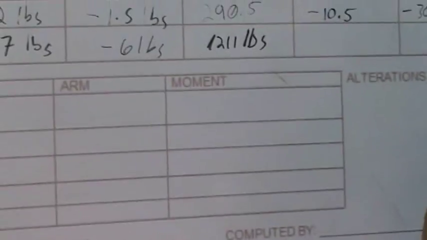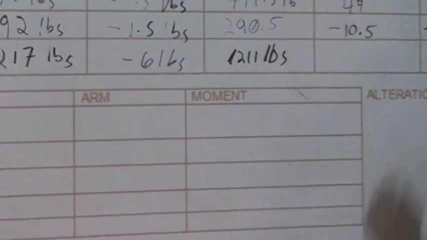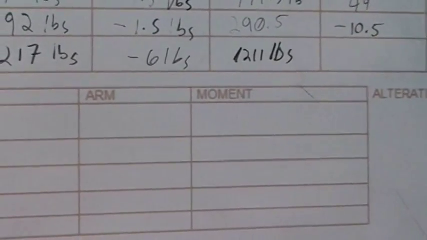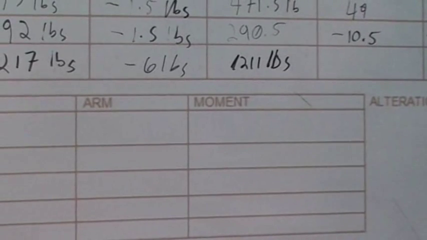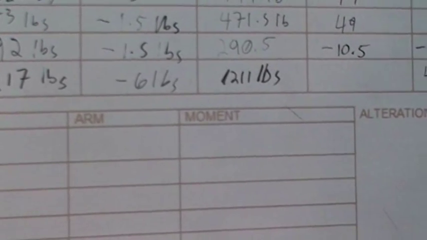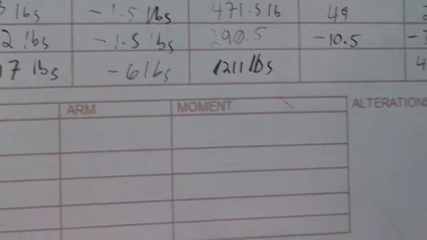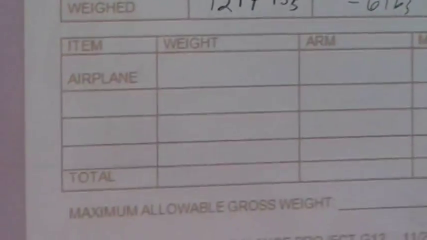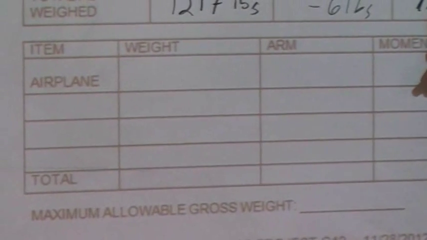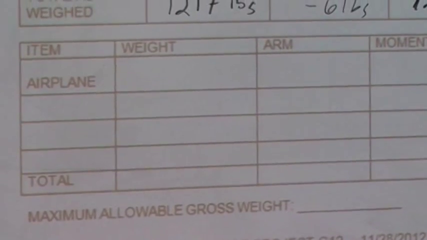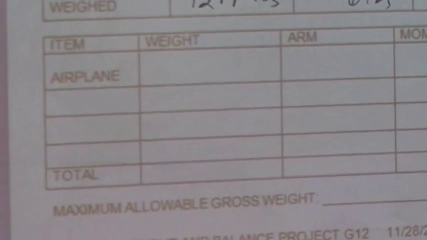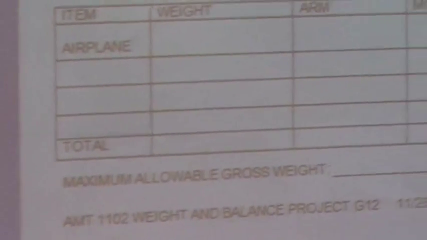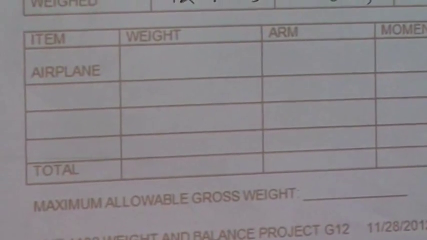Our total moment will be this plus this minus that, and that comes out to 42,054.25 inch pounds. Now we'll take this one and divide it into this one, and we'll get our CG, which is 34.73.